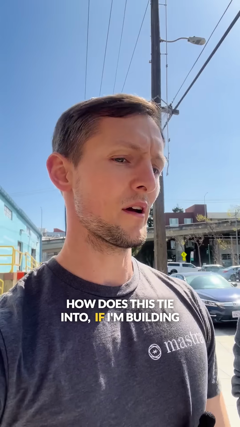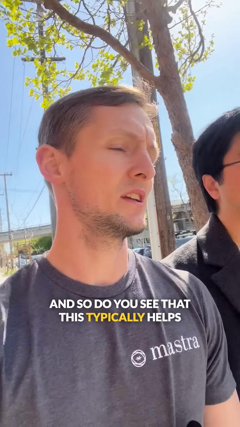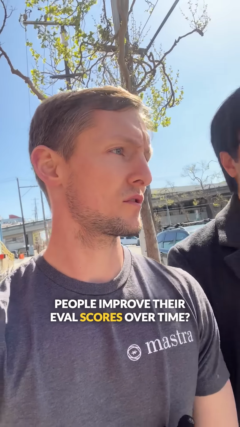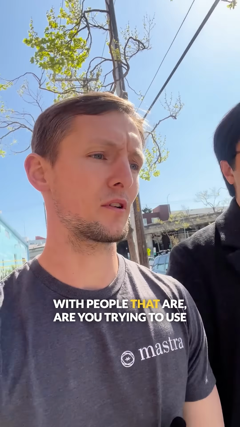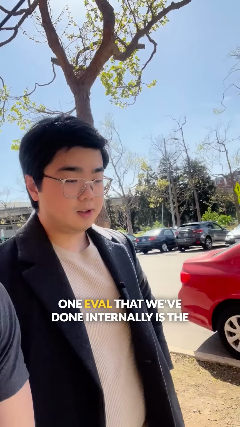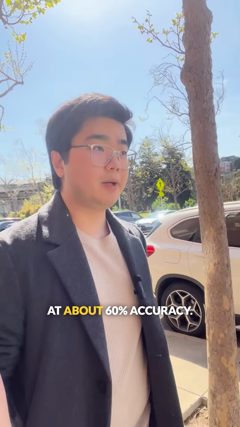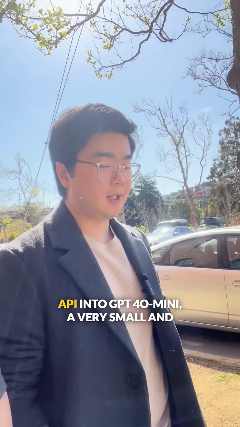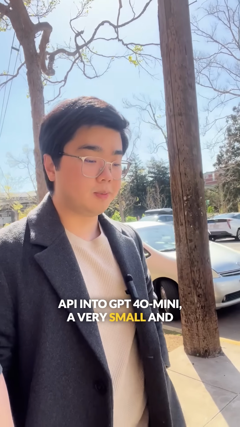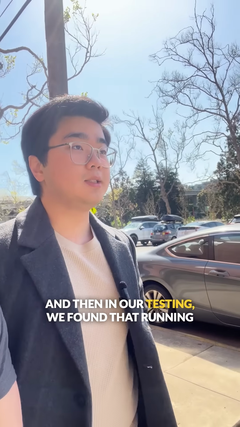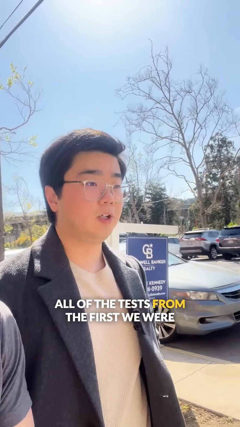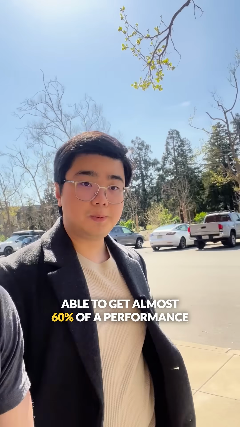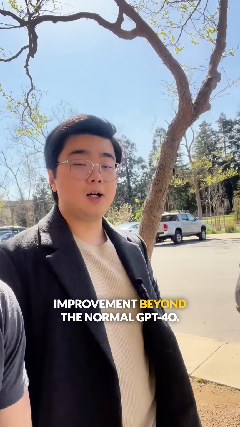How does this tie into, if I'm building an agent, I'll often build evals off this. And so do you see that this typically helps people improve their eval scores over time? Or how do you actually work with people that are trying to use evals with agents they're building? One eval that we've done internally is the Web Arena benchmark. Right now, I think state of the art is Operator at about 60% accuracy. So what we've done is we integrated the Gulp API into GPT-4o Mini, a very small and very efficient model. And then in our testing, we found that running all of the tests from the first, we were able to get almost 60% of a performance improvement beyond the normal GPT-4o.